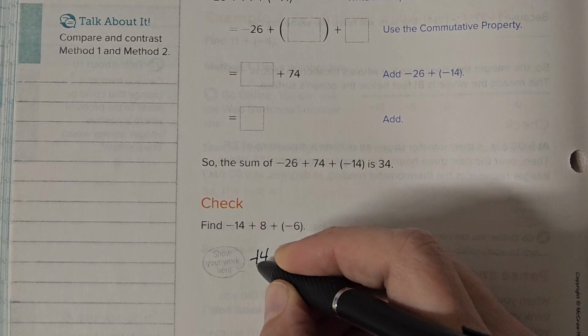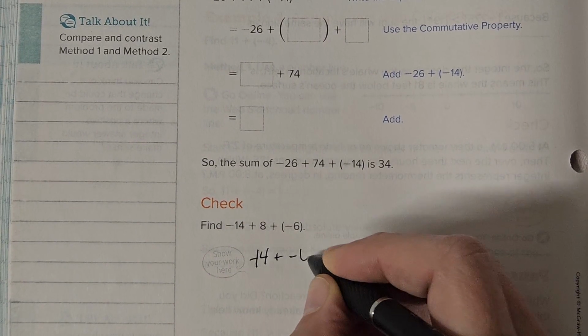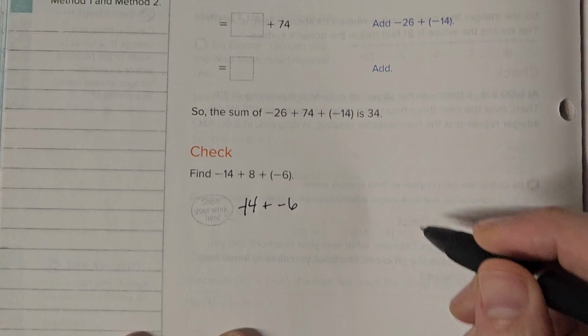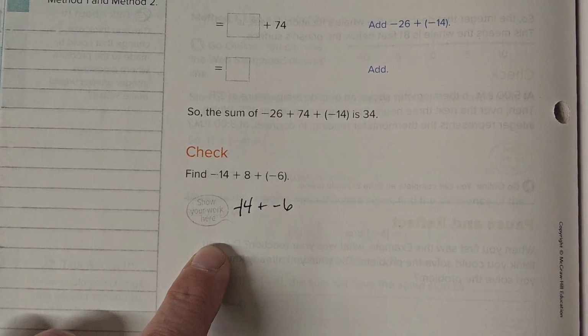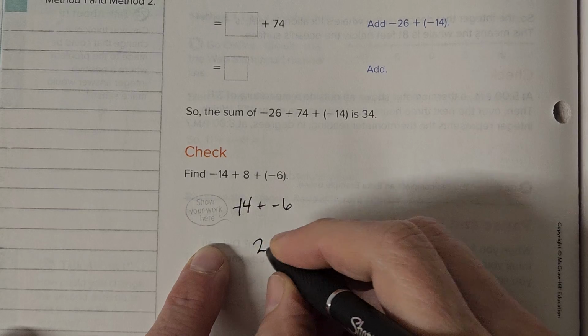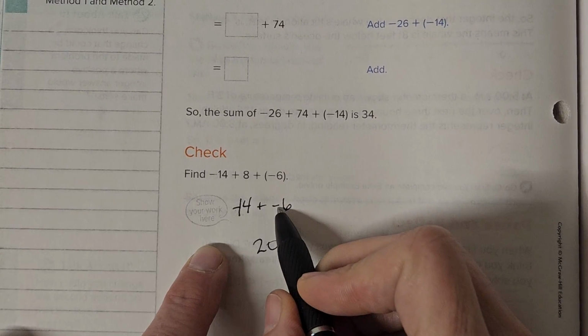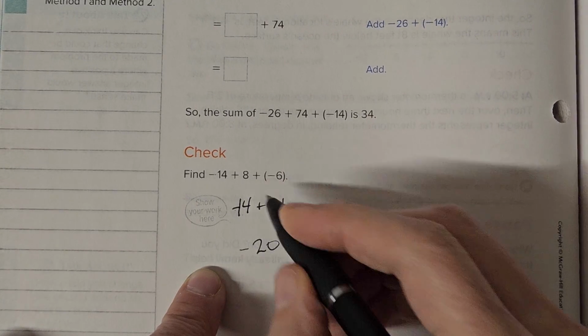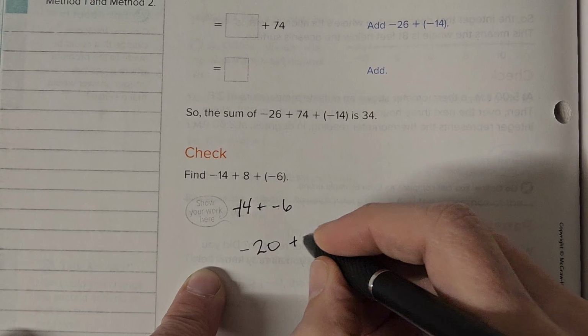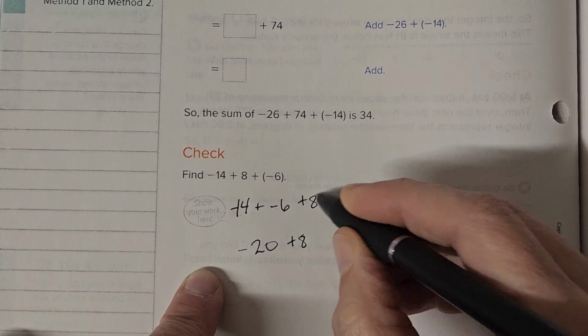Negative 14, whoopsies, plus negative 6. So if you remember from the first part of today, they both have same sign. This means we add them. 14 plus 6 is 20, and then we give them the same sign as in the question. So we have negative 20, and now we'll have our plus 8. I guess I could write my plus 8 over here.